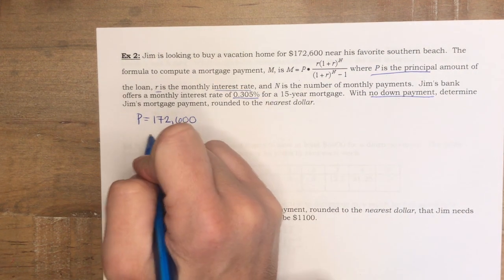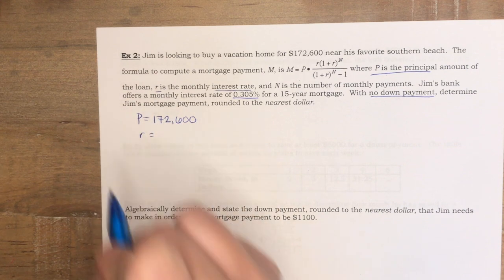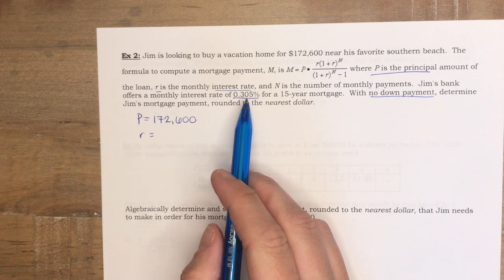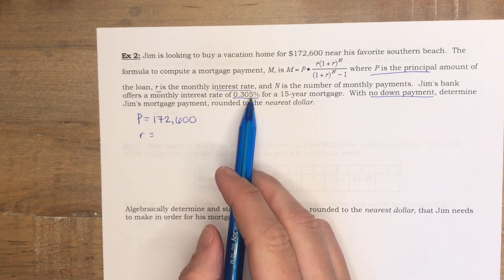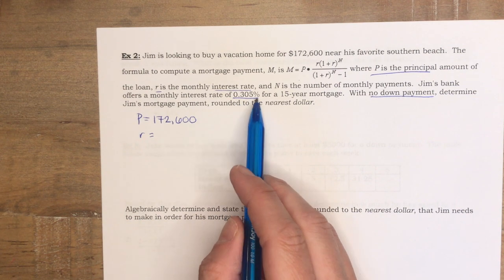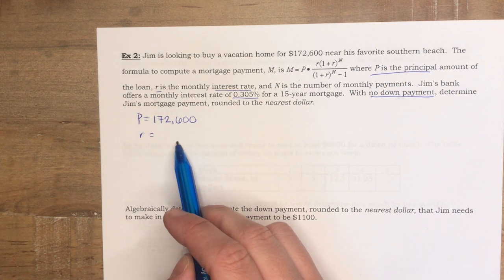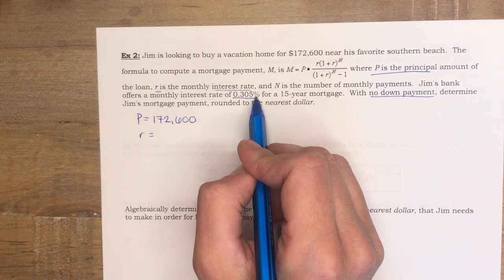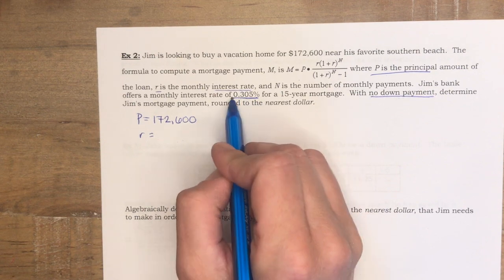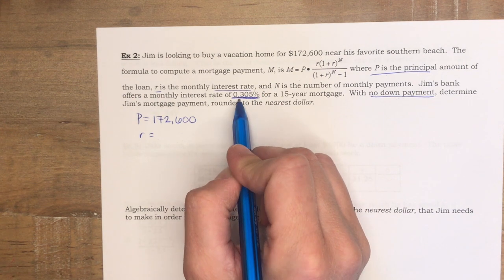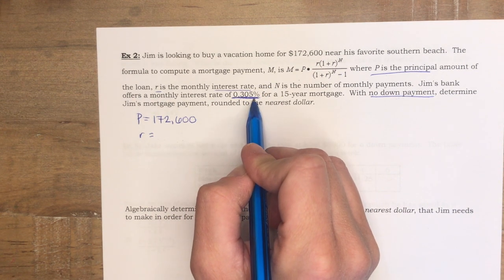Okay, then there's the R. Now be careful here. R is the monthly interest rate, but remember when we write the R in the formula for exponential growth and decay, we always have to take that percent and divide it by 100. Like we can't put 0.305%. We have to write what percent means. Percent means divide by 100, per 100. So even though this is already a decimal, and we might say, oh, it's already in decimal form, it's not, because it's still percent. So I still have to take that 0.305 and divide it by 100.